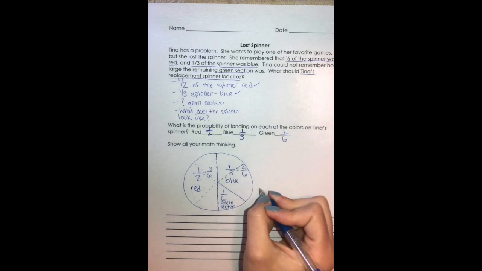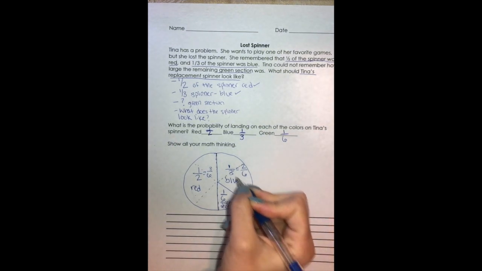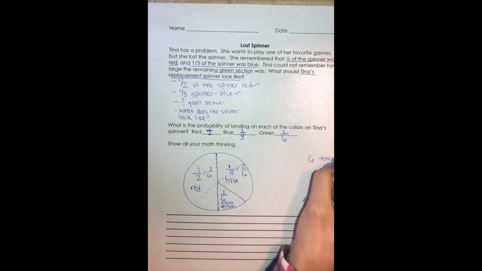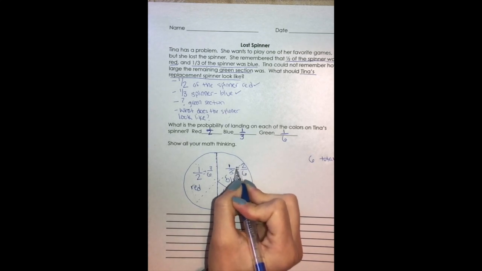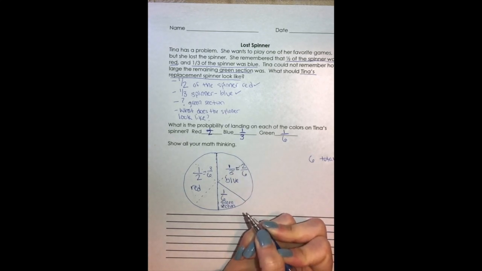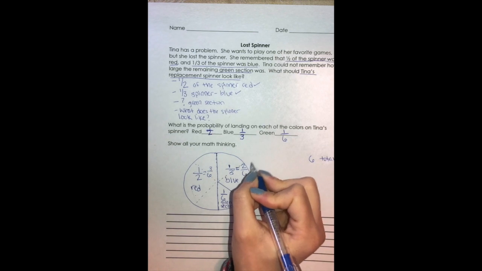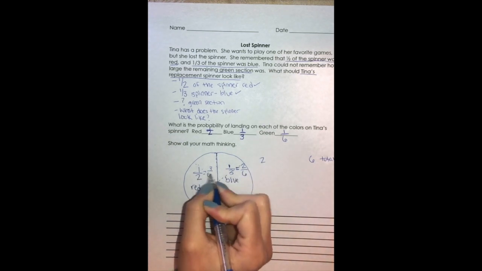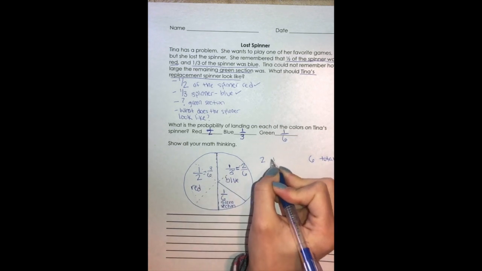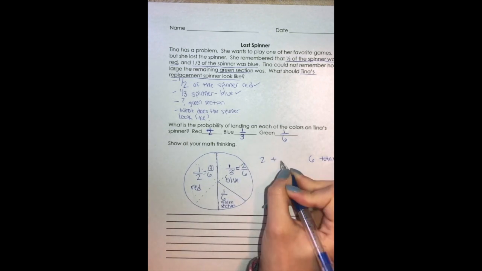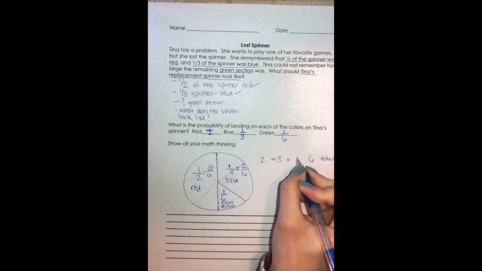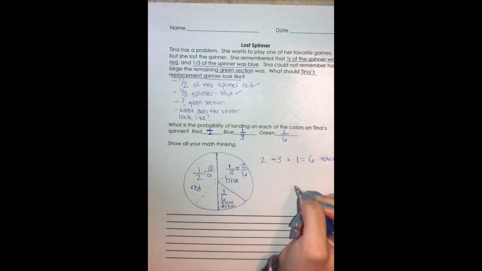Another way to think of this is that I see there are 1, 2, 3, 4, 5, 6 total parts of my spinner. If 1/3 is equal to 2/6, then that would mean 2 parts, and then 1/2 is equal to 3/6, plus 3 parts, and then my 1/6, which is only 1 part, should equal 6 total parts.